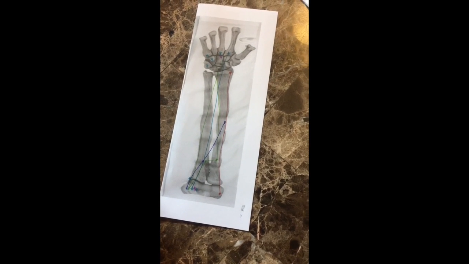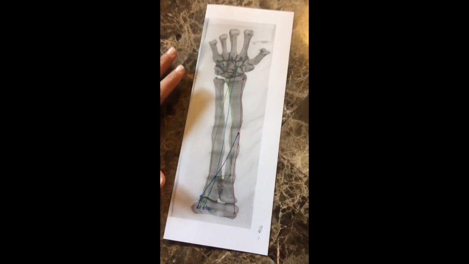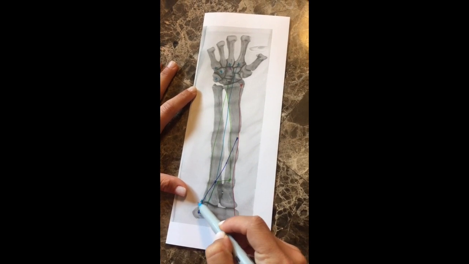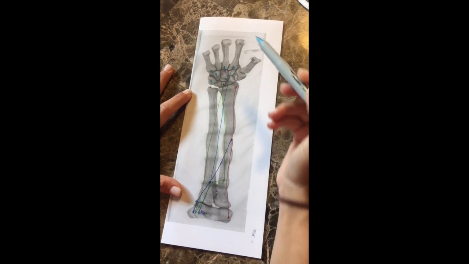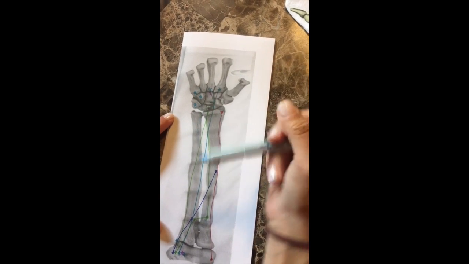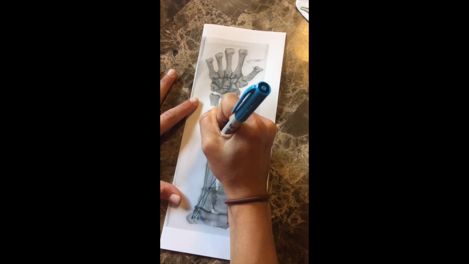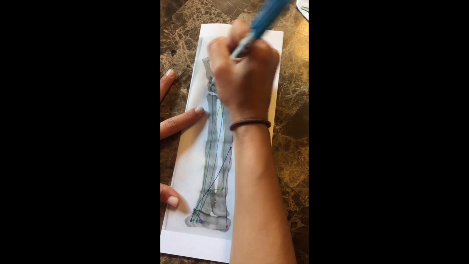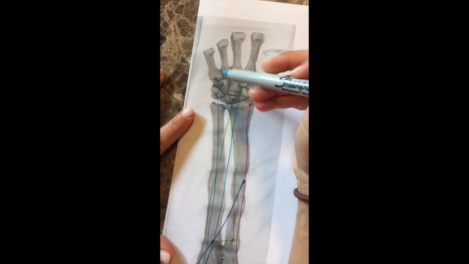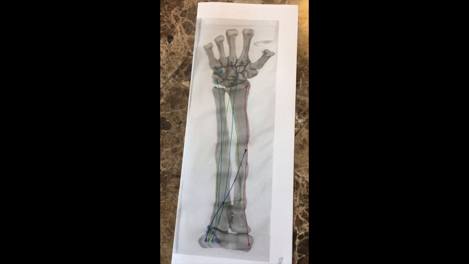Next, we have the flexor carpi ulnaris, and that is also going to originate at the medial epicondyle of the humerus and the olecranon of the ulna, and it's going to insert on the pisiform bone, the hook of the hamate, and the base of the fifth metacarpal. So I'm going to go ahead and connect my two origins and bring that line all the way down to my 3 insertions, which again was the fifth metacarpal base, the hook of the hamate, and the pisiform bone. That's going to be innervated by the ulnar nerve.